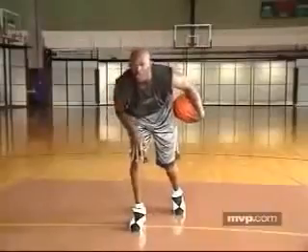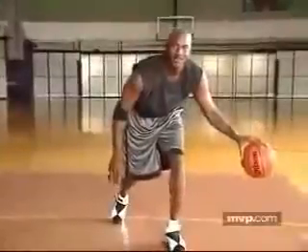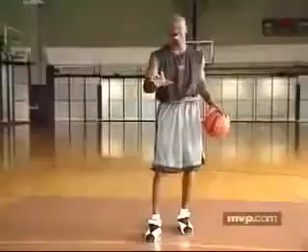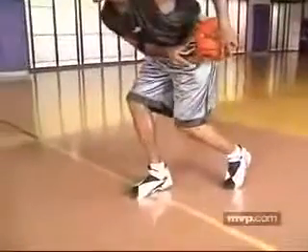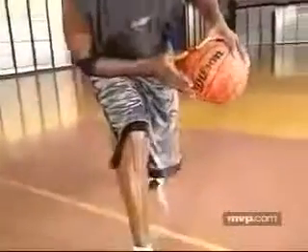In jabbing with this right foot, they get so quick, they go this way by moving their left foot, which is your pivot foot. That is traveling in any league. So the correct way to do it is when you jab, now you're going to pick up the same foot that you jabbed with and change directions.